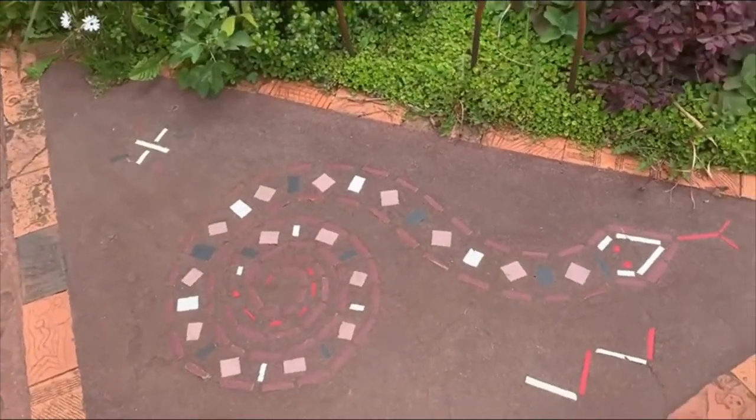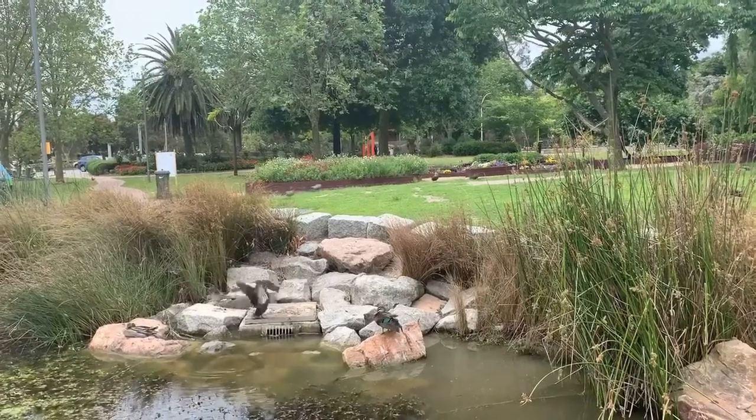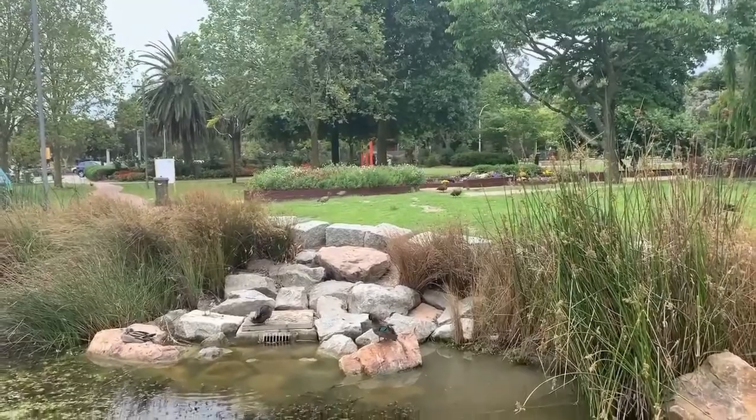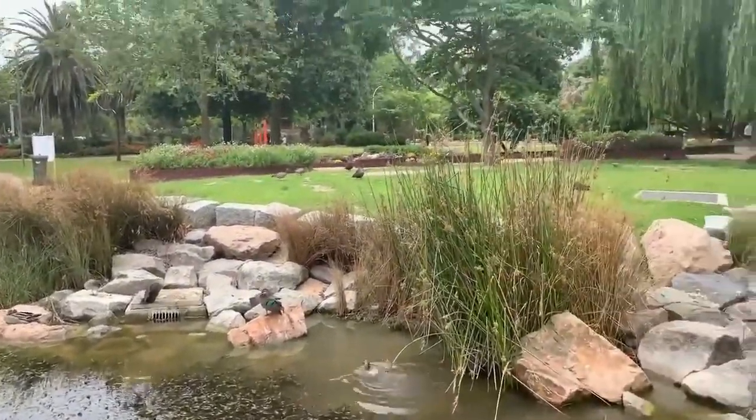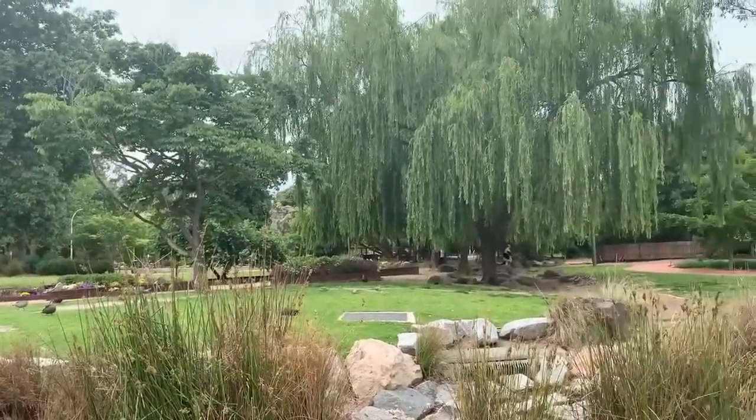There are also ducks at the park, which visitors can feed with grains and oats. They are very friendly as they are quite used to humans, so it's likely that they won't run away if you try to approach them, especially if you have some food with you.